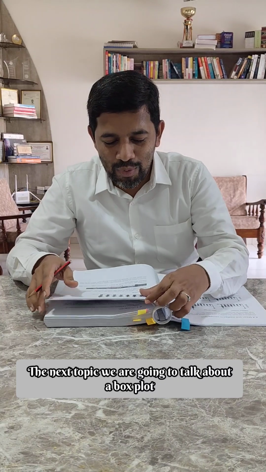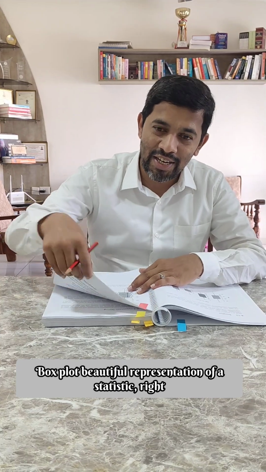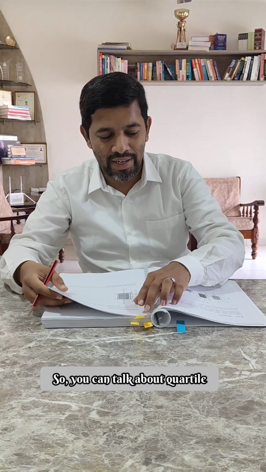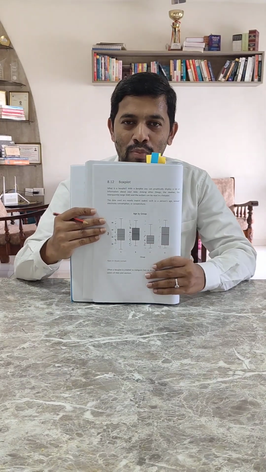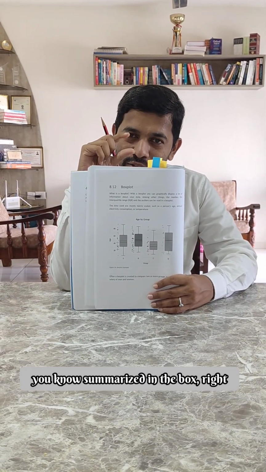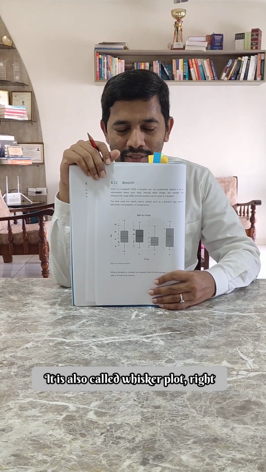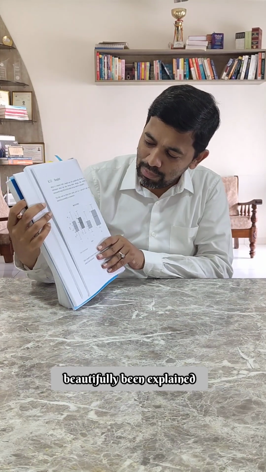The next topic we are going to talk about is the BoxPlot. BoxPlot, a beautiful representation of statistics. You can talk about quartiles, and here you have a BoxPlot. A BoxPlot is like the same histogram being summarized in a box. It's also called a whisker plot. This once again is very beautifully explained.